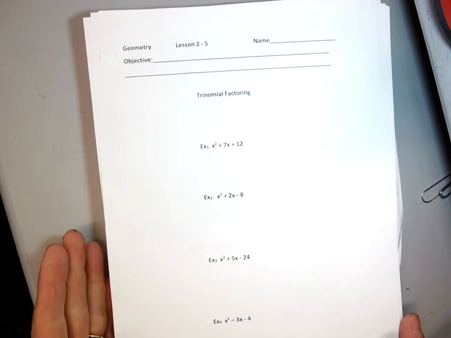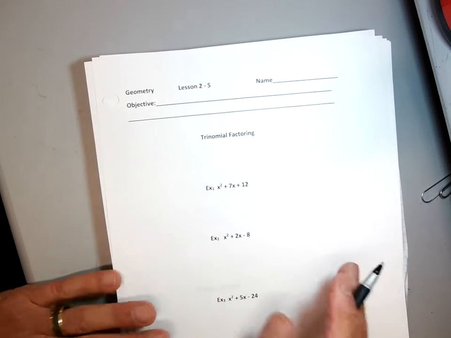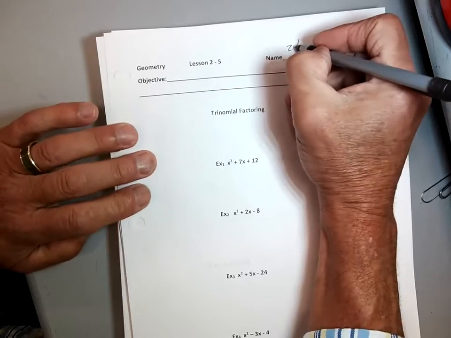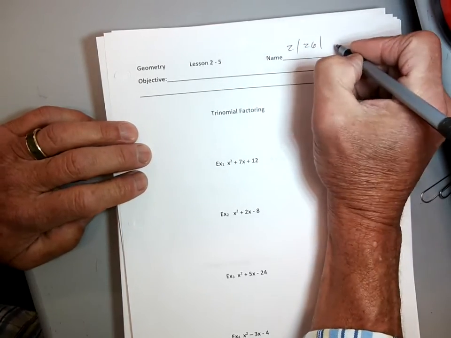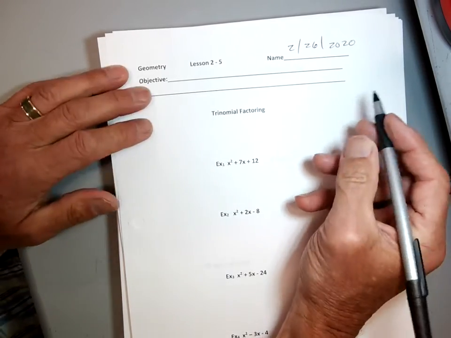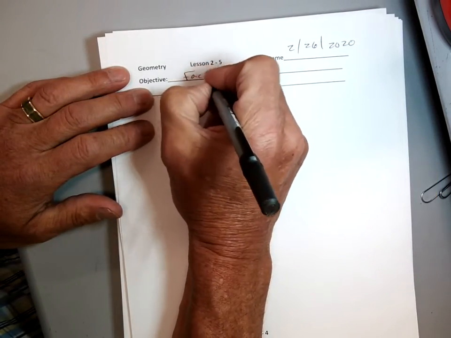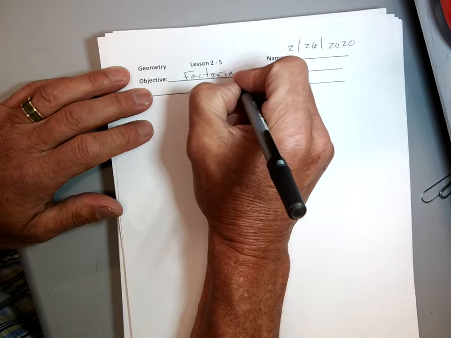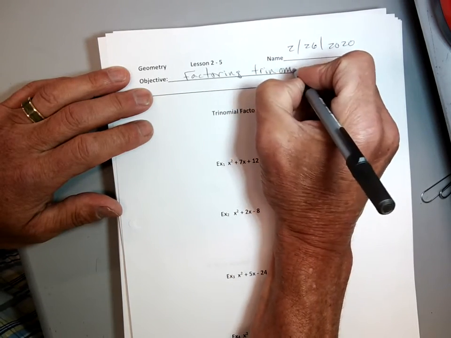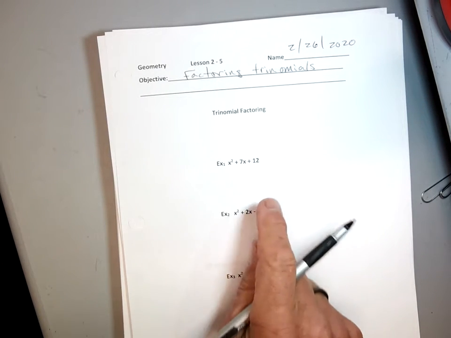Okay, I assume I'm back, so let's take a look at the objective today. Today's date is 2/26/2020, and my objective for the day is factoring trinomials. Go ahead and write that down. Factoring trinomials. Okay?